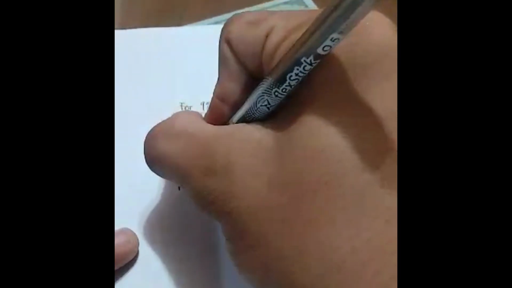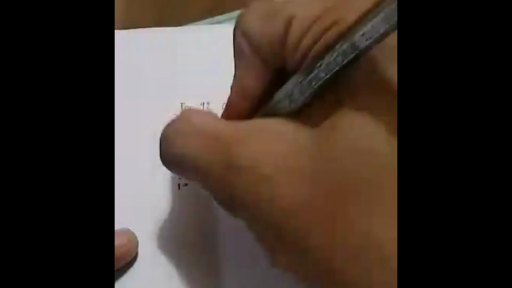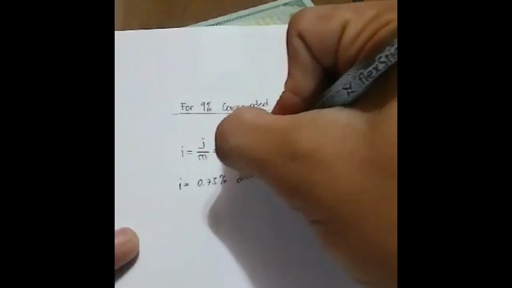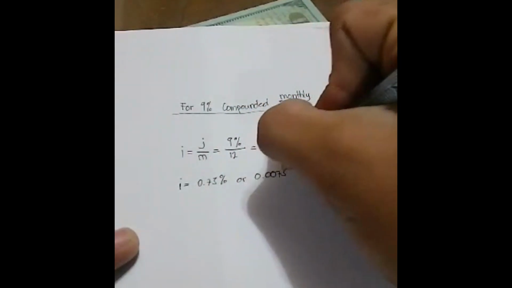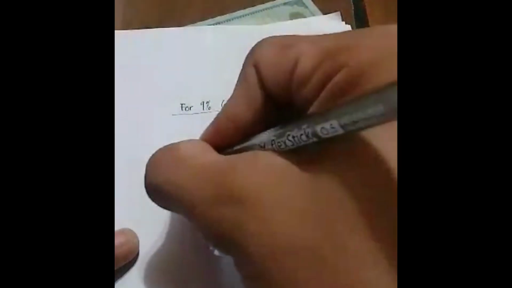Isulat ulit para masimplify ng mga viewers. I is equal to 0.75% or 0.0075. And again, that will be your final answer sa question.